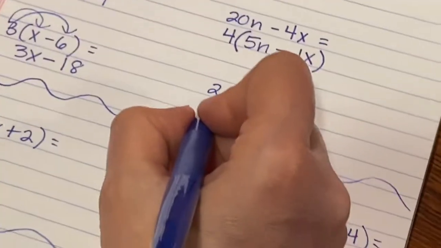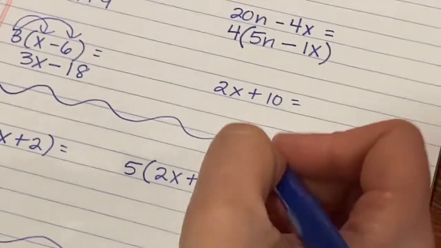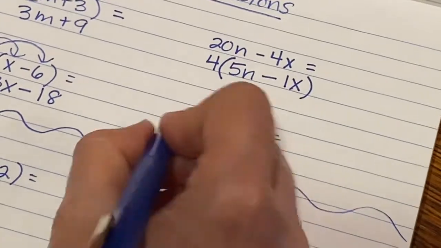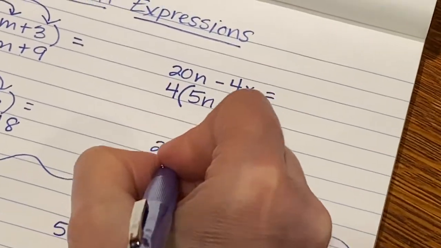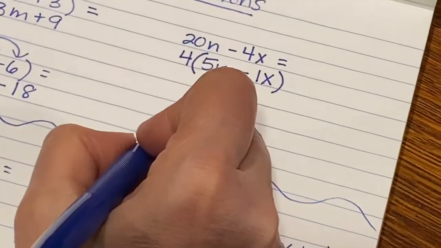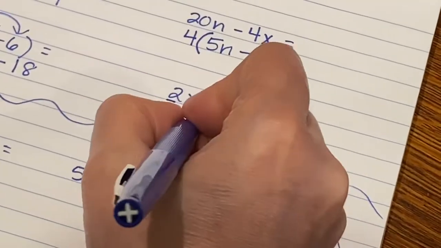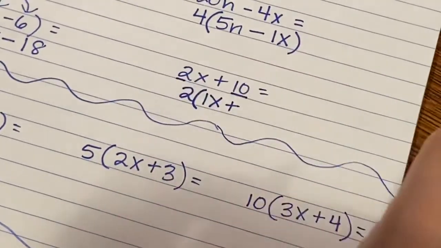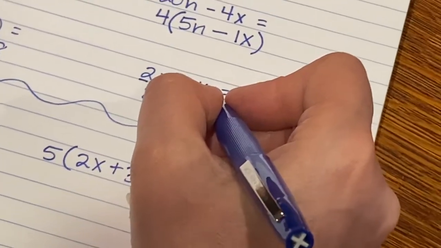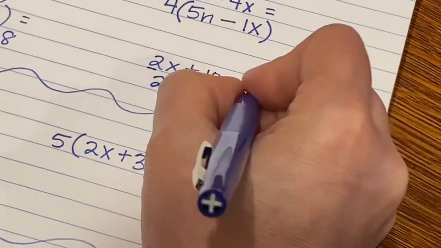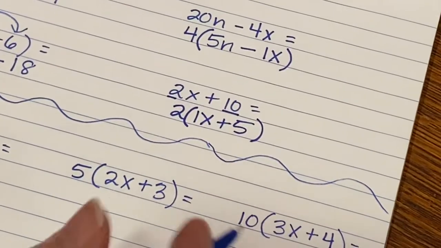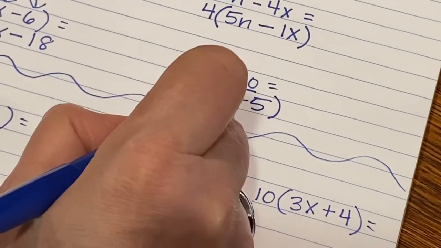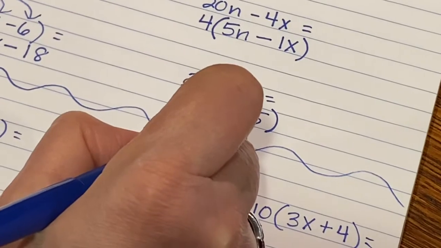This one says 2x plus 10. So let's look at the greatest common factor between 2 and 10. It's 2. So let's use 2 outside our parentheses, and then say 2 times 1 is 2x plus what times 2 equals 10? 5. Let's make sure that makes sense. 2 times 1x equals 2x, okay, plus 2 times 5 equals 10.